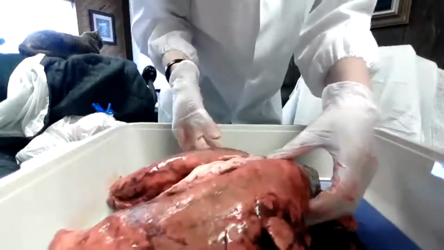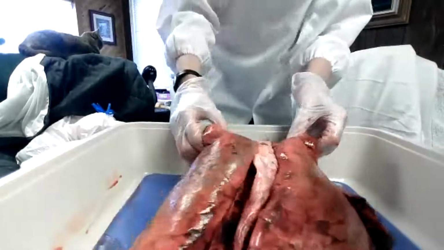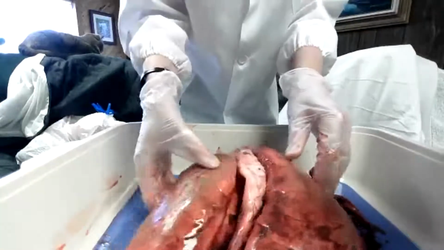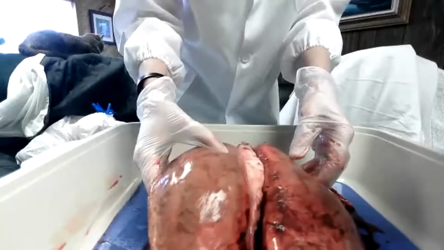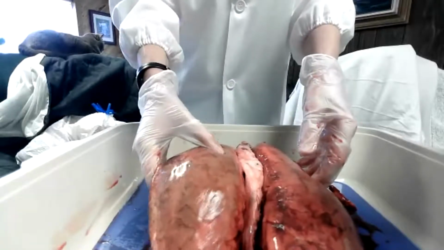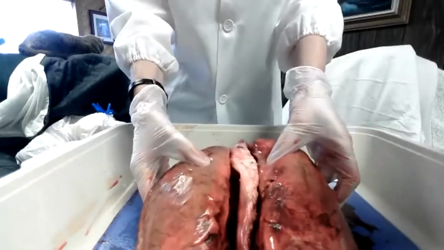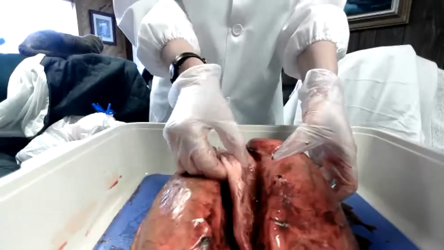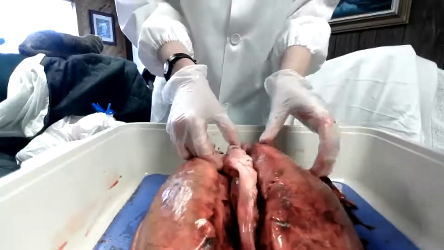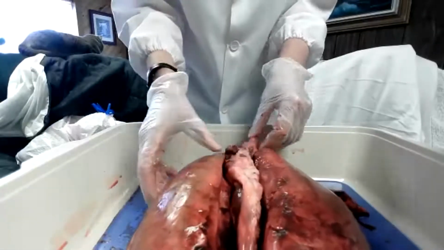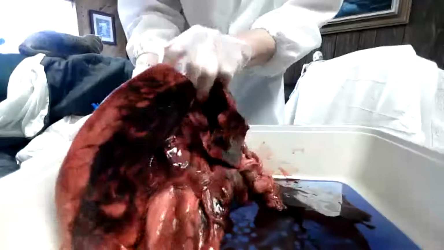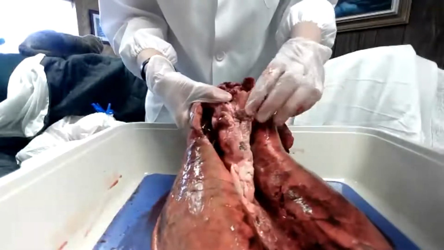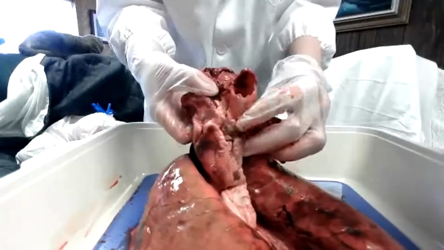Okay, so looking here. Here's the right lung. Here's the left lung. Actually, am I doing the reverse? Nope, I'm definitely on the right side. Here's the trachea right here.